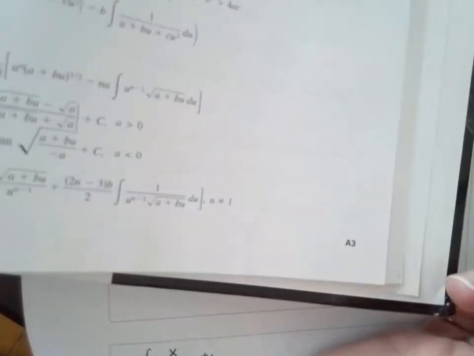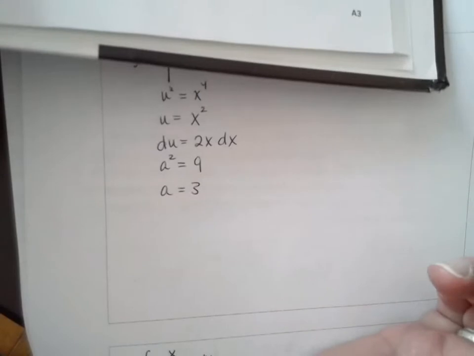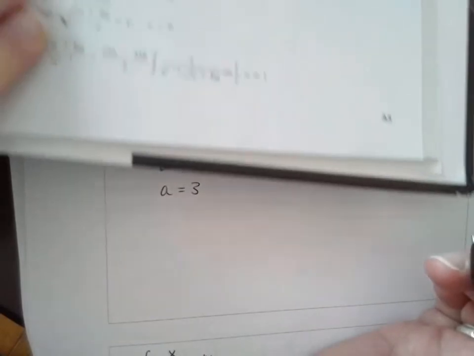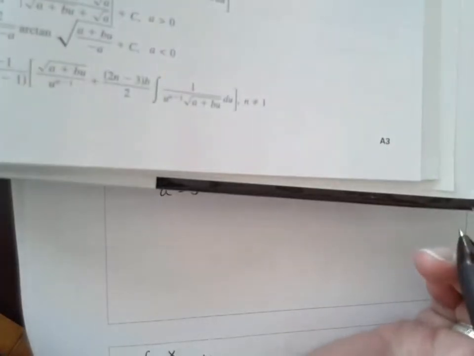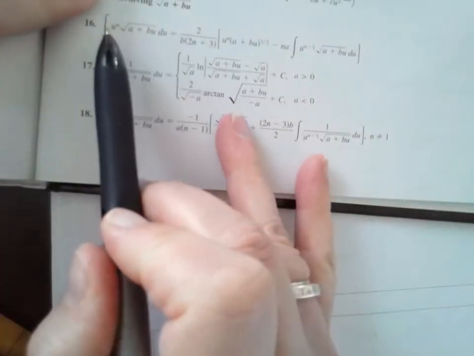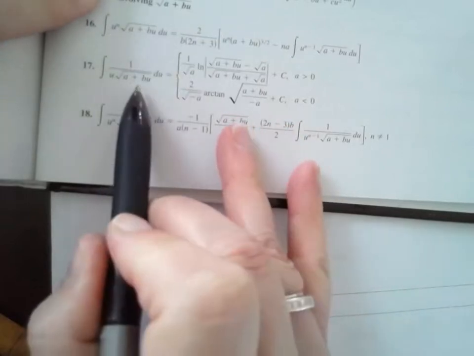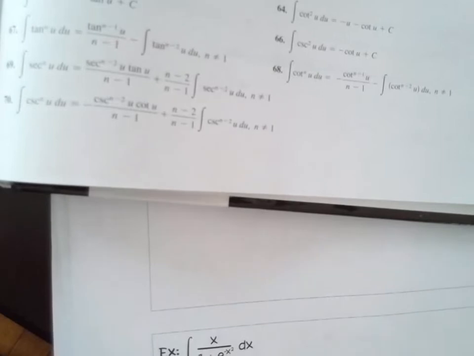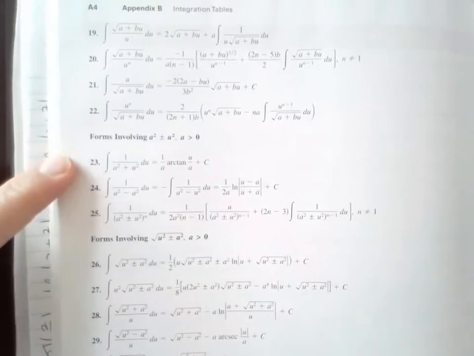Again, we've got no denominator, and what's inside is not the same degree as what's on the outside. So down here, it's the outside that's larger. No denominator, so I can skip those. I can skip 19 through 22 because they're all fractions. 23, 25, fractions. 26 is looking closer.